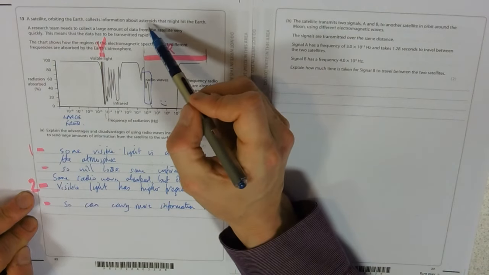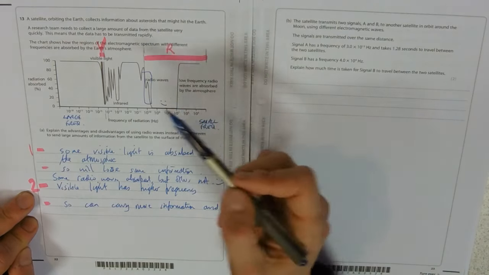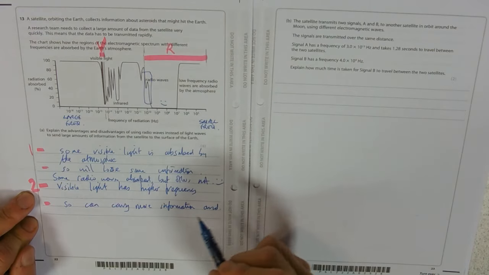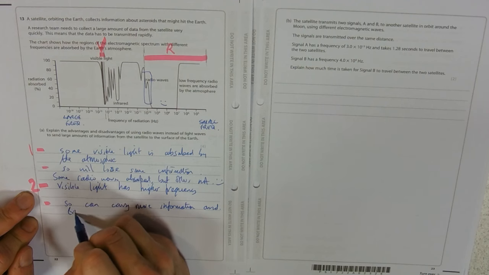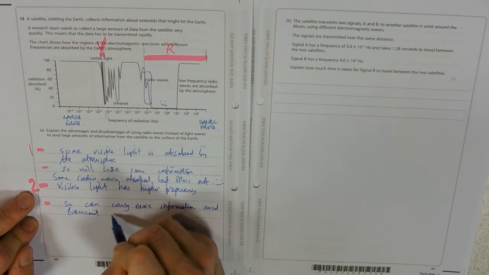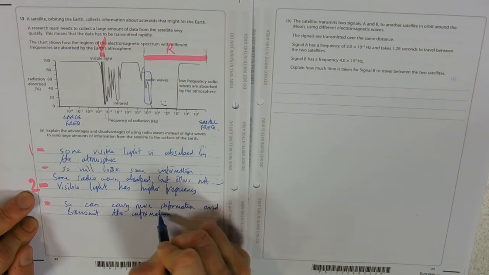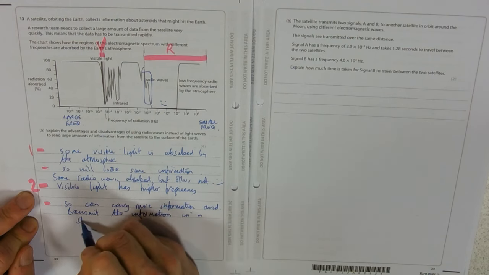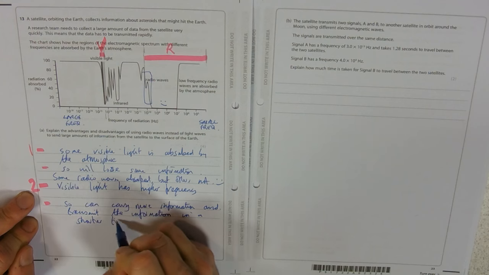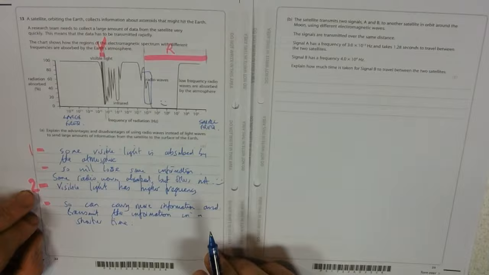And why would this be useful? Well, this is all about quickly sending information about asteroids hitting the Earth. So could transmit the information in a shorter time. So carry more information and transmit the information in a shorter time. And we'll continue this question in the next video.